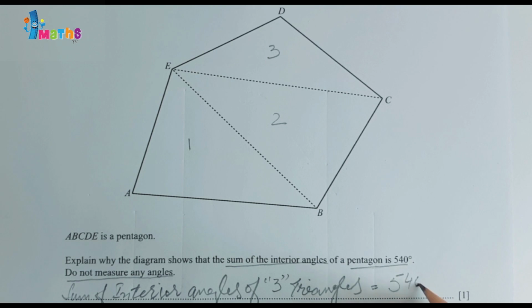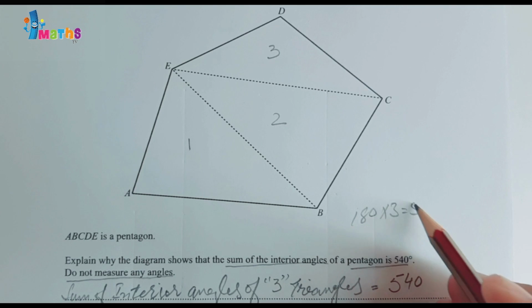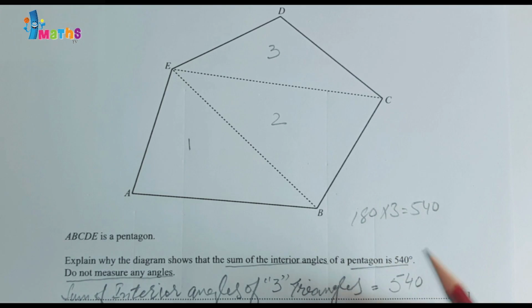You can directly write that, or you can write 180 multiplied by 3, which is equal to 540. This working you can show.